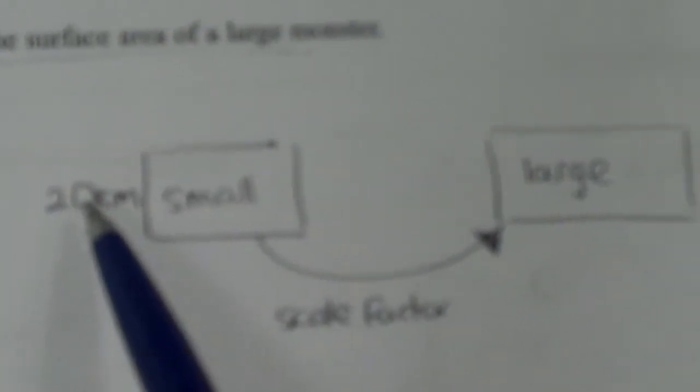So the scale factor to go from 20 to 120, if I use my fingers, 20, 40, 60, 80, 100, 120. It's been increased by 6 times, so the scale factor is 6. I then go back to this important part here, mathematically similar. I know if the ordinary scale factor is 6, then the area scale factor is the ordinary length scale factor squared. It's always squared. So that means the area scale factor is 36.